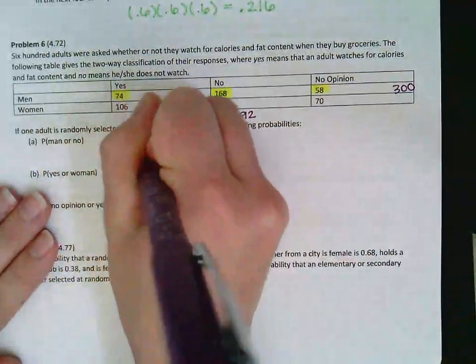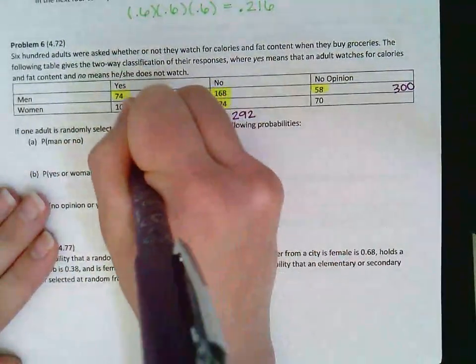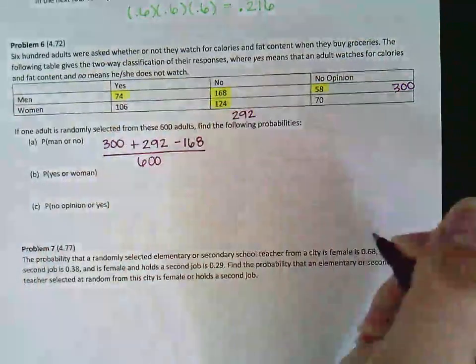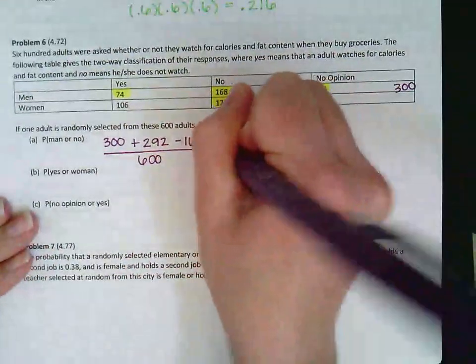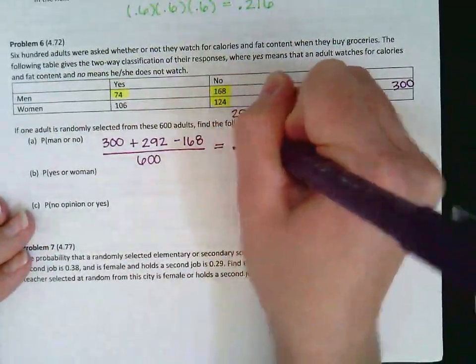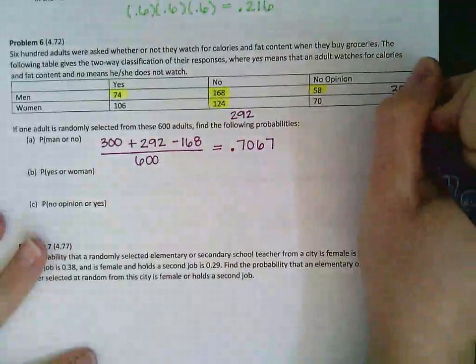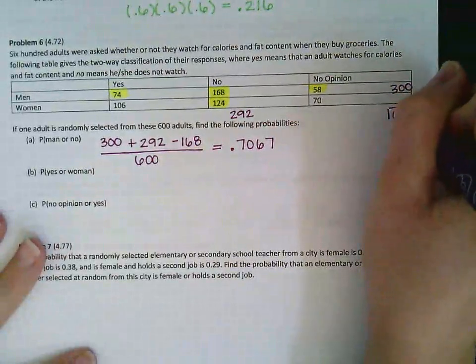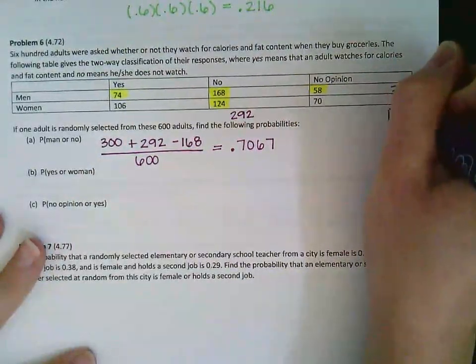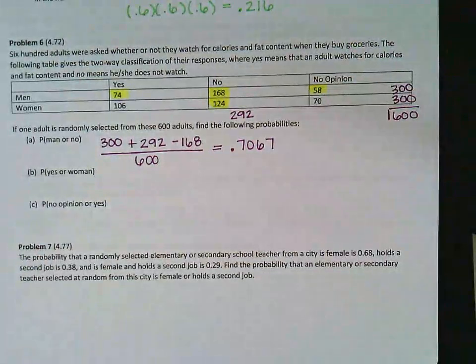And then I'm going to find this out of all possible outcomes, which is 600. And that gives me 0.7067. Now, if I know this whole thing is 600, then that means that my no women total must also be 300. That's going to help me on part B.